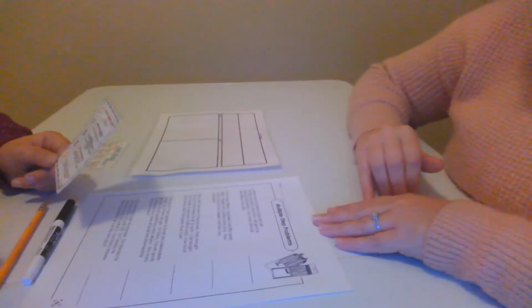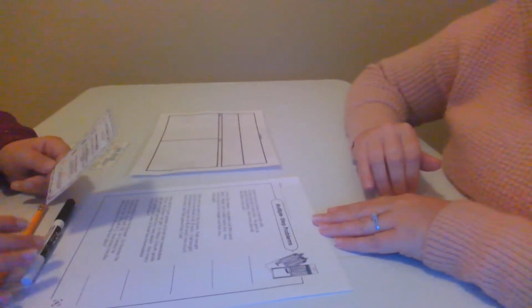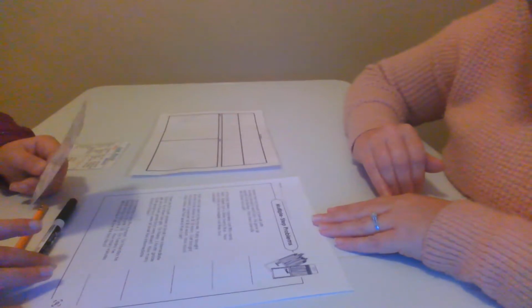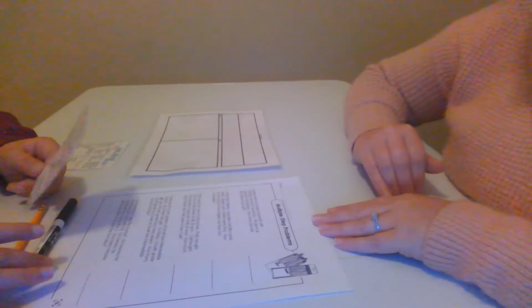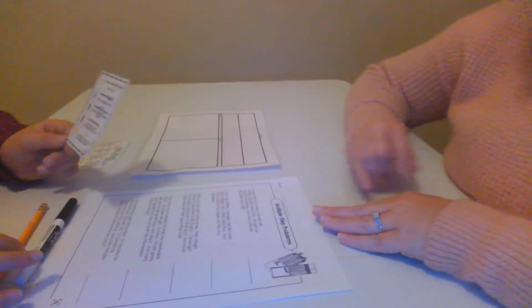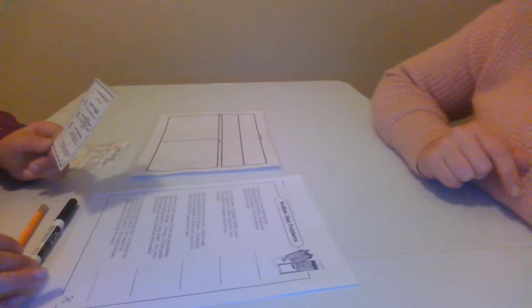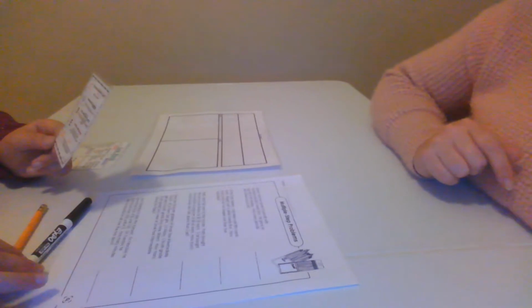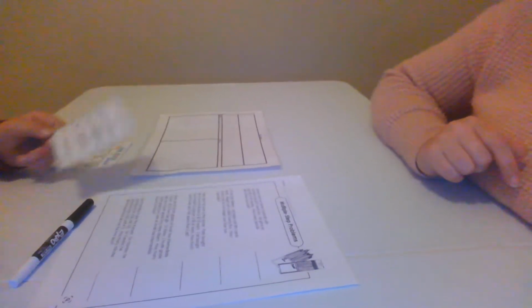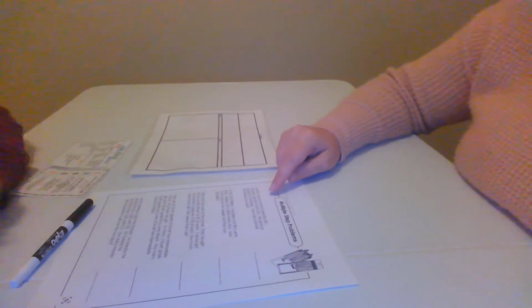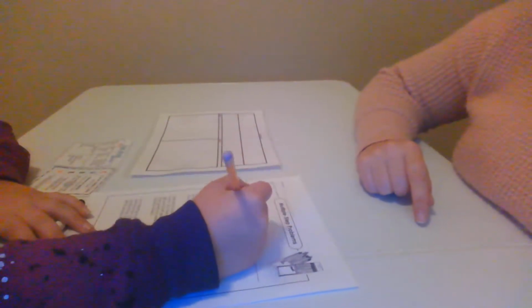Okay, so what is the first letter on your cue card? C. And C says, circle the key numbers in units. So looking at our first word problem, I need you to circle your key numbers in units. Ashton had 2 boxes of pencils.